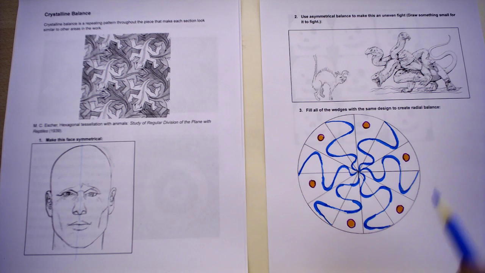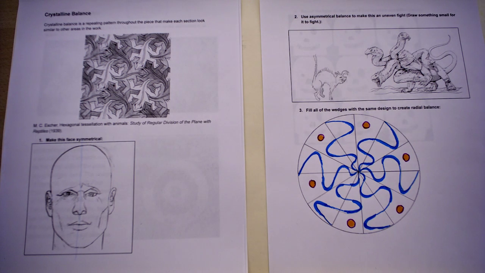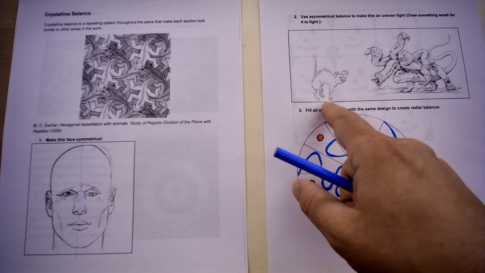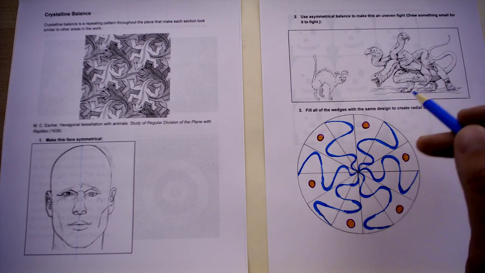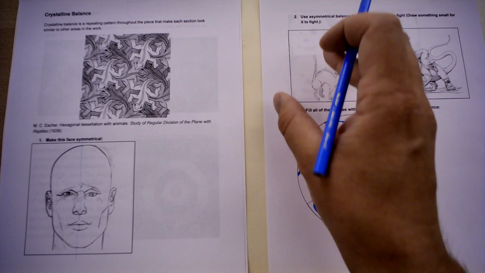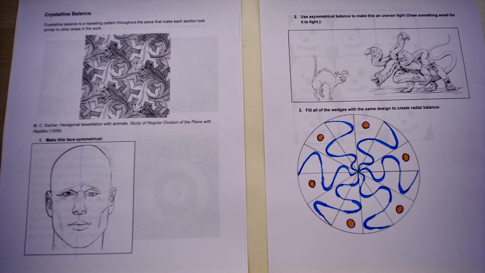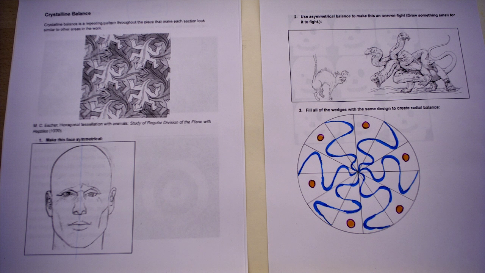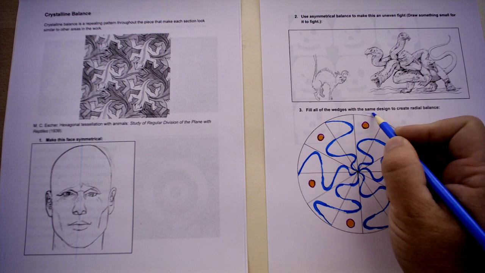The next one here tends to confuse people. It says use asymmetrical balance to make this an uneven fight. So I just want you to draw something smaller over here. Conversely, you could draw something bigger, but you don't really have room for it. If you want to try to balance the image by adding multiple small things over here, that would be fine. I drew an angry cat here, fighting this big hydra. So whatever you want to do, as long as it's smaller than what we've got over here, you're all good.